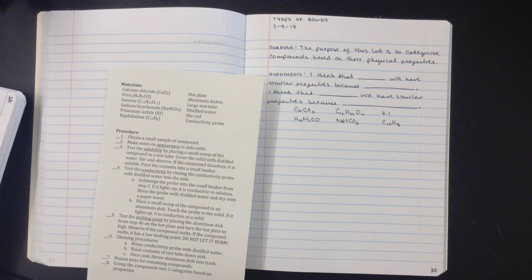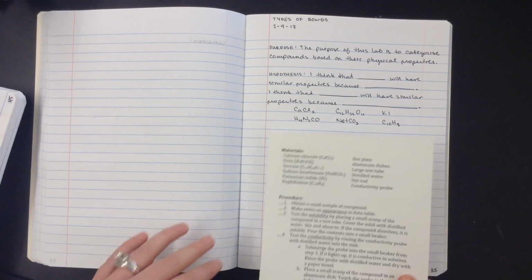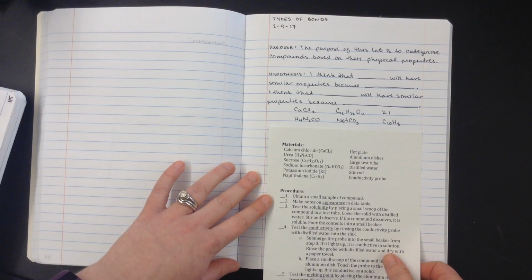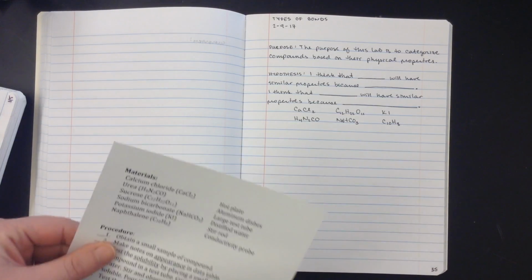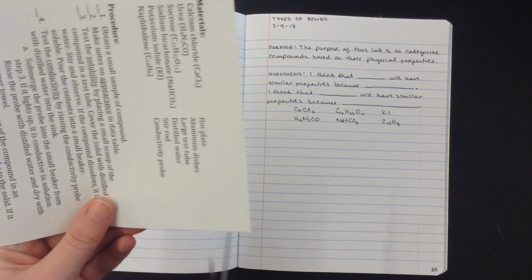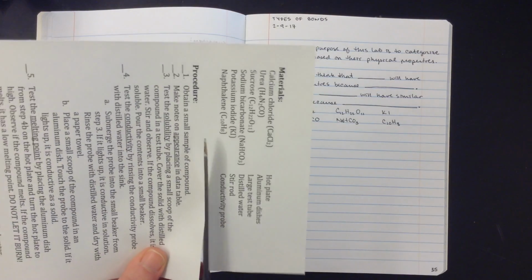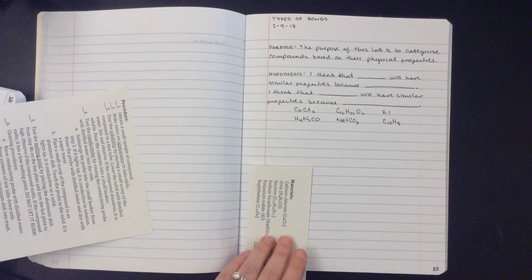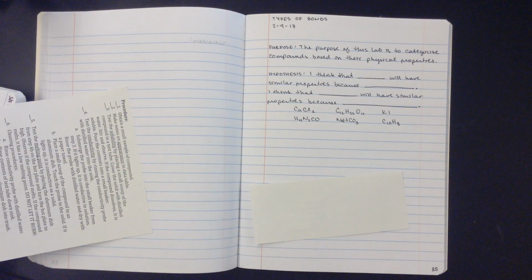And then after that, we are going to put in our materials and our procedure. So I think I'm just going to cut my materials off and put my materials on this page.